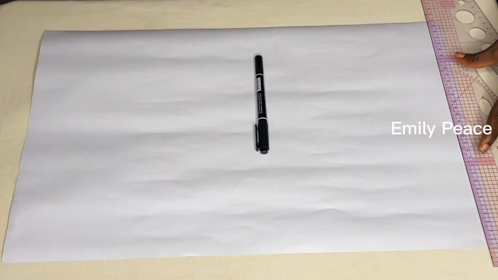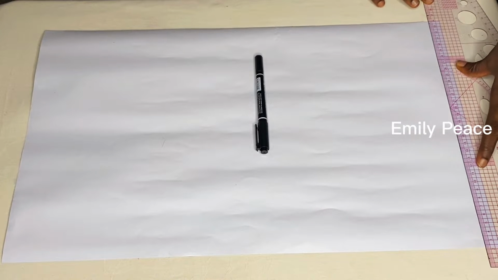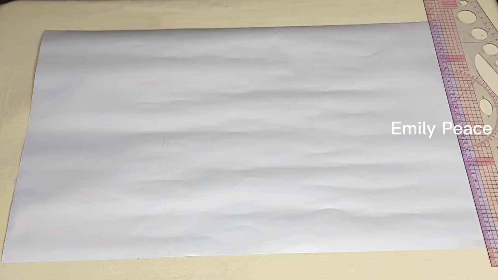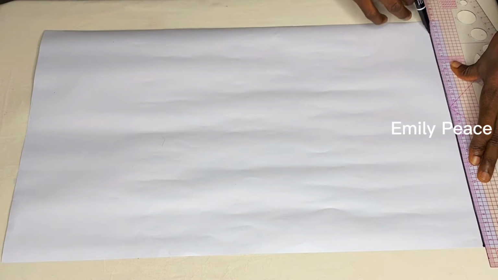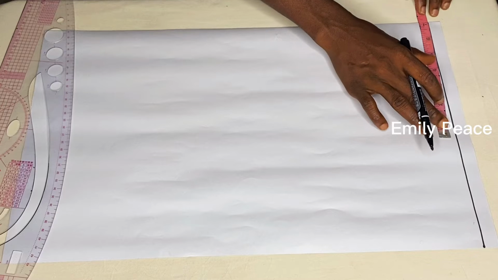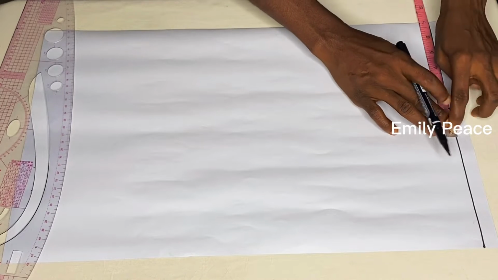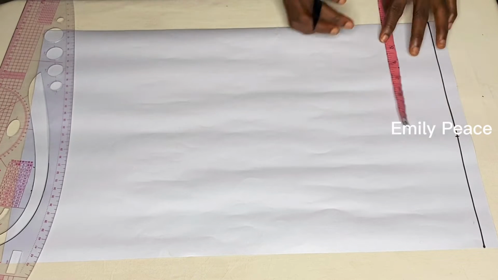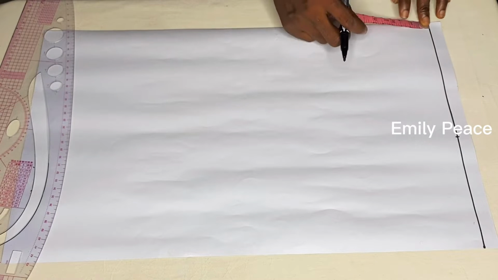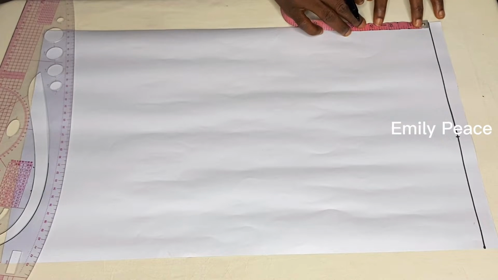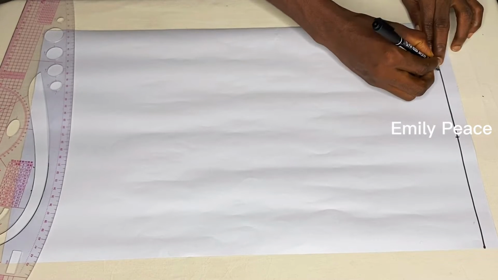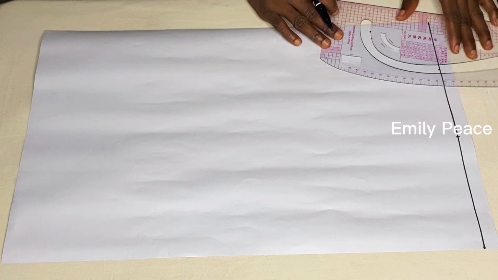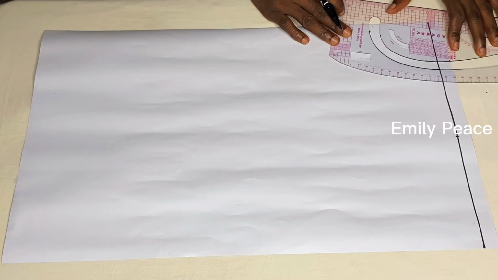The first thing I want to do is to go ahead and mark out my shoulder line by placing my ruler on the edge like this with about half an inch measurement downwards, and there we have our neck shoulder line. On that shoulder line, I'm going to mark my shoulder measurement divided by 2, and I'm going to mark my neck width for the front, which is 3 inches. I mean the neck depth and the neck width of 3 inches. So I did 3 by 3 inches for the neck width and the neck depth.